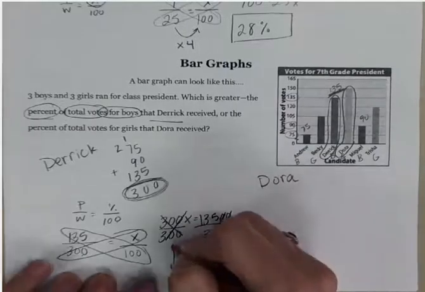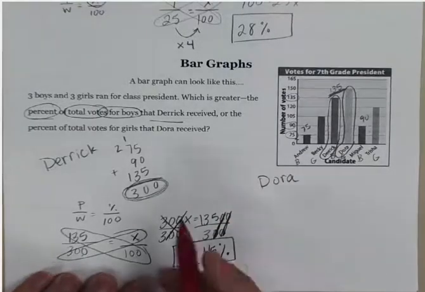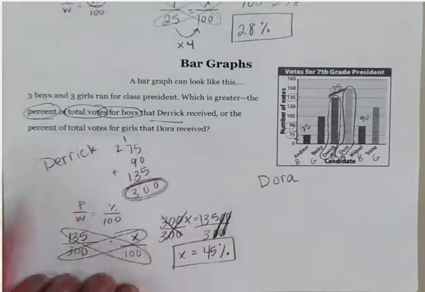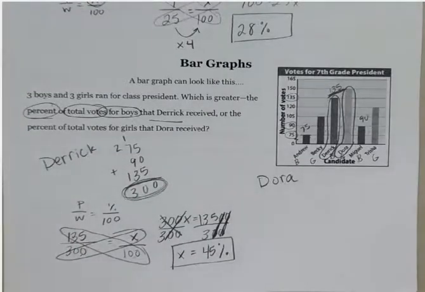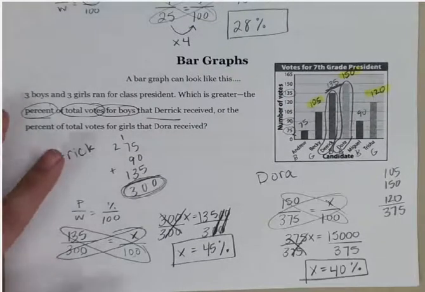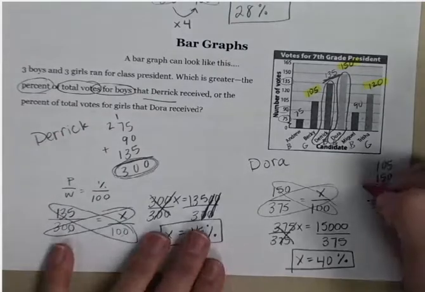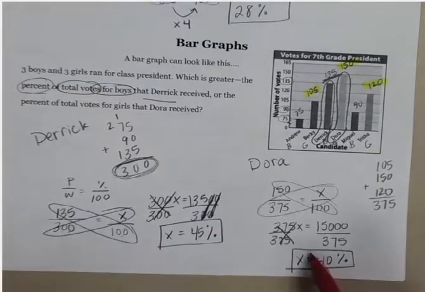Are we done? No, because the question's asking you to compare Derek and Dora's. So I'm going to pause this video while you pause the video too, and I'm going to work it out, and then I want you to work it out too. Alrighty, so you can see that I've finished all my work here. Now, instead of you just copying down the answer, why don't you go ahead and copy down this work if your work doesn't look like this or you didn't know what to do. But then I want you to actually listen to what I'm about to say. So pause it if you're just going to copy.